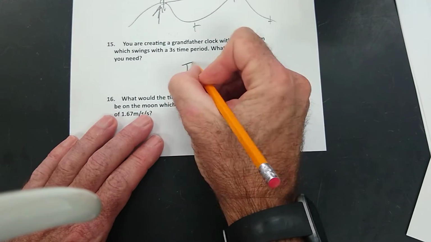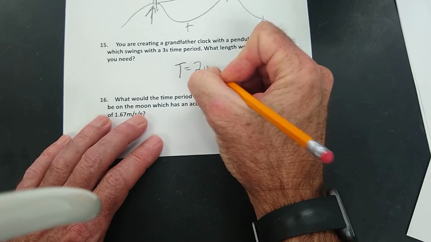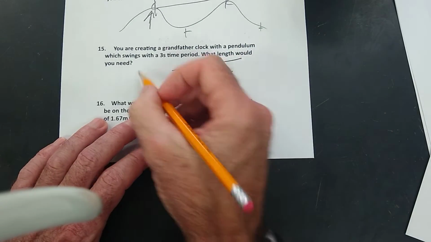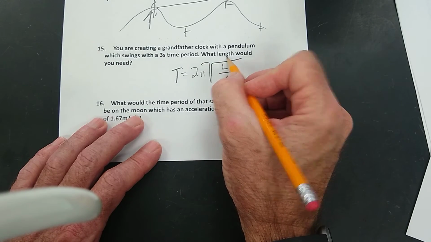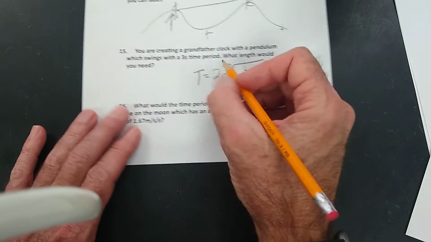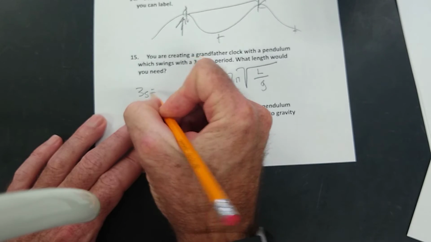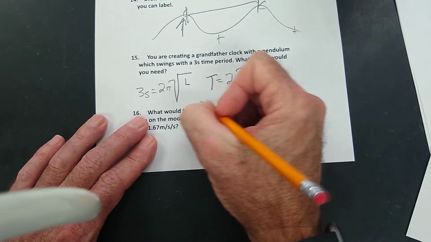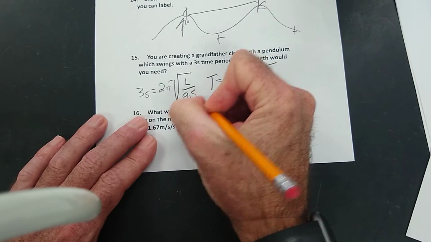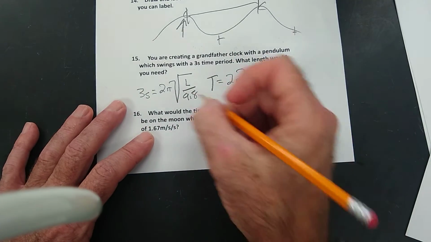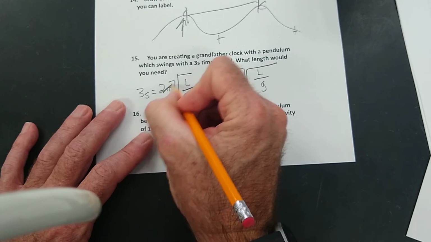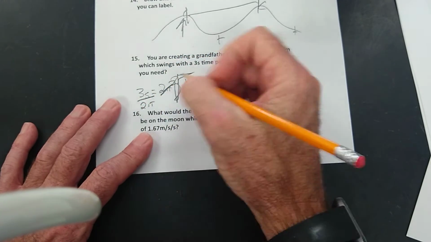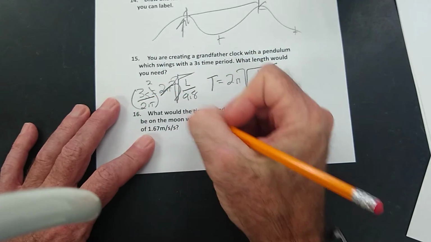This is the time period equal to 2 pi square root L over g. What length would you need for a 3-second time period? 3 seconds equals 2 pi square root L over 9.8 because we're on Earth. We're going to do the opposite of times 2 pi, which is divided by 2 pi. Opposite of square root is squared, right?